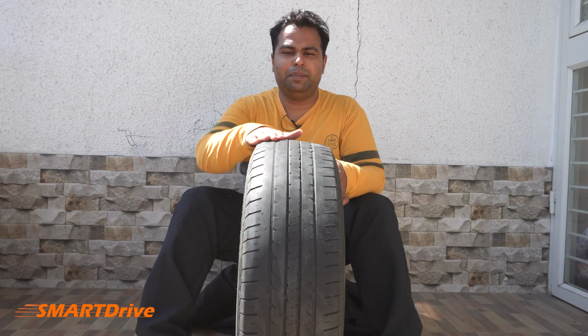In today's special episode, we are going to discuss the bubbles appearing in the car tire. As you can clearly see, we have this 4-year-old car tire from Goodyear, and there is a big bulge available. There are certain factors which are affecting this bulge.